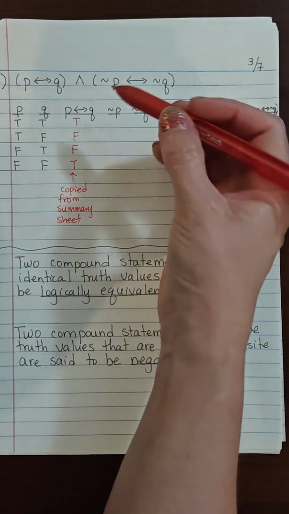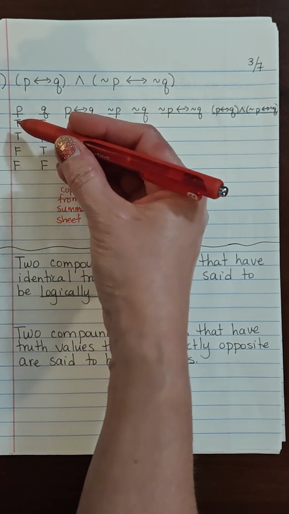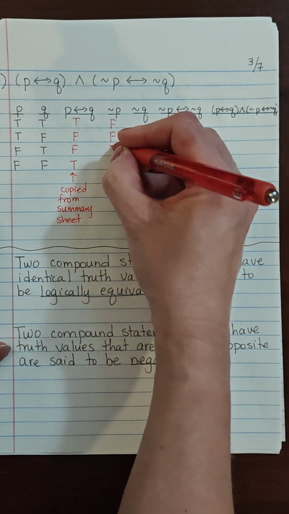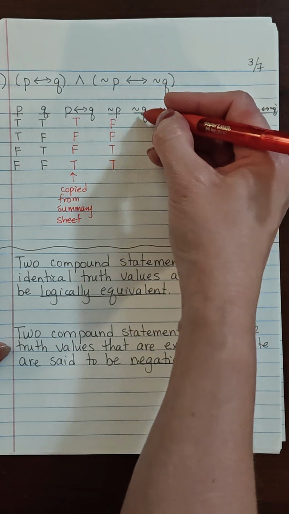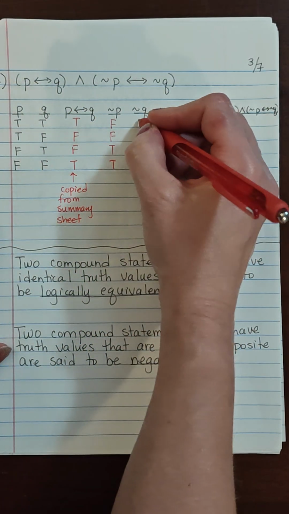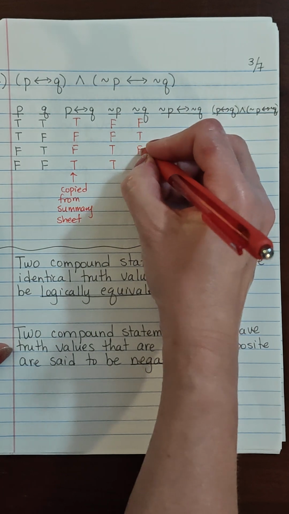Okay, so not P is just the opposite of the P column. So we've got true, true, false, false. So that'll be false, false, true, true. The not Q is going to be the opposite of the Q column. So instead of true, false, true, false, it'll be false, true, false, true.